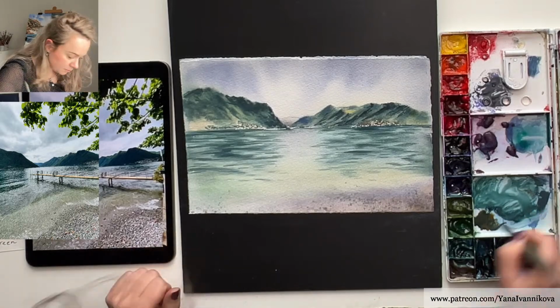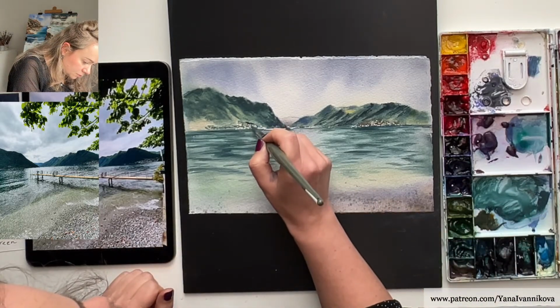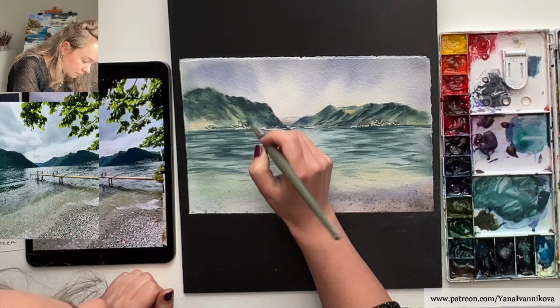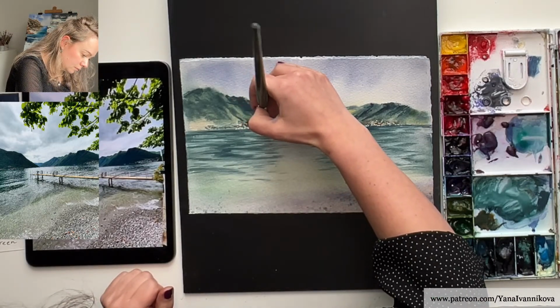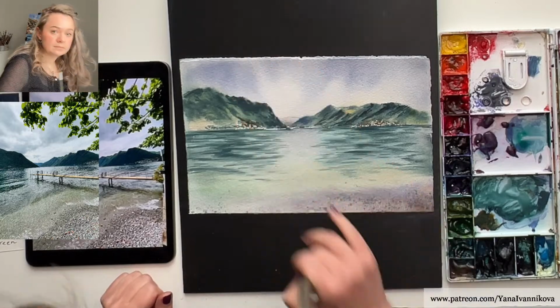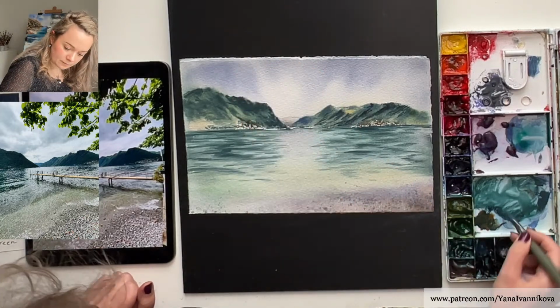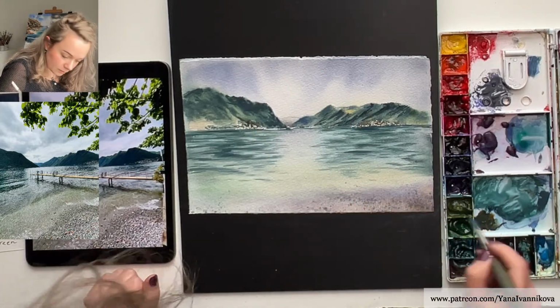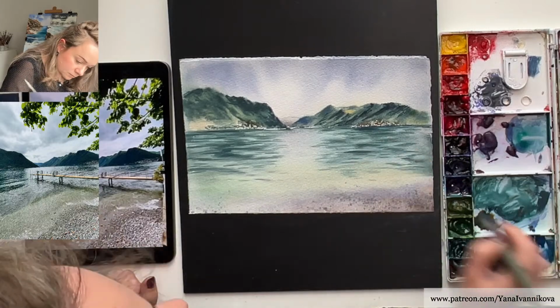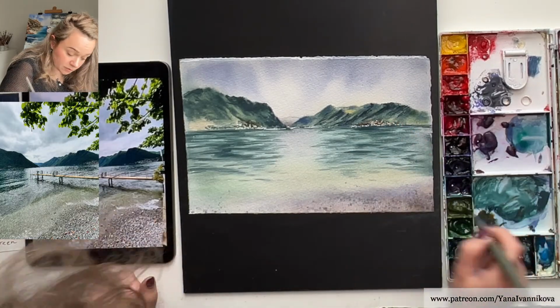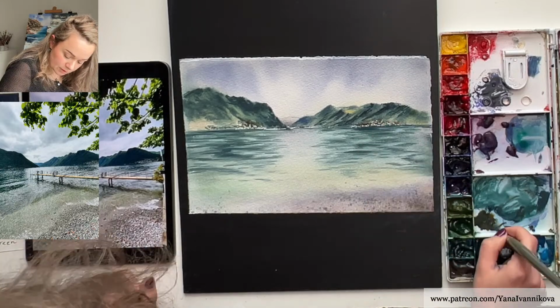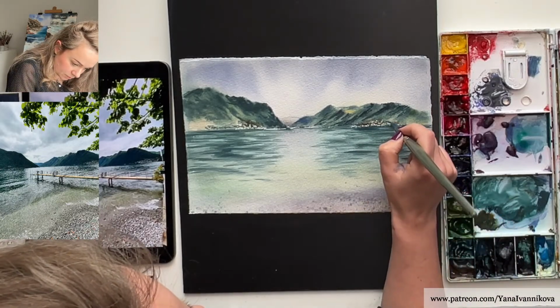You remember, it's not just one color. To create higher contrast around the light roofs, you can add an even darker color around.